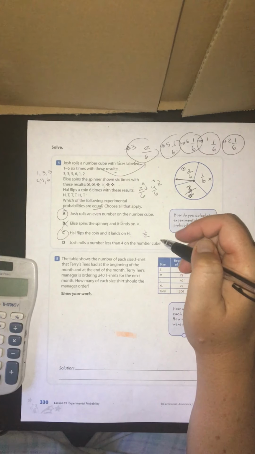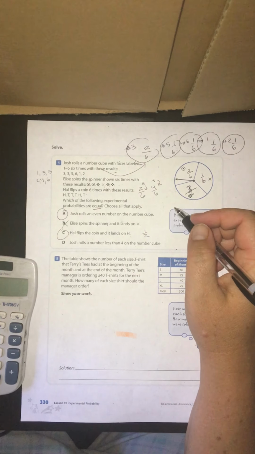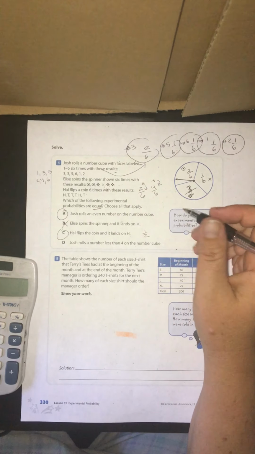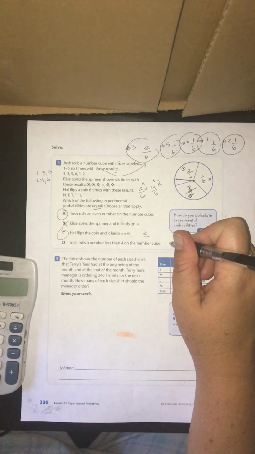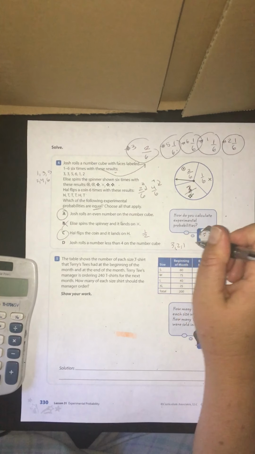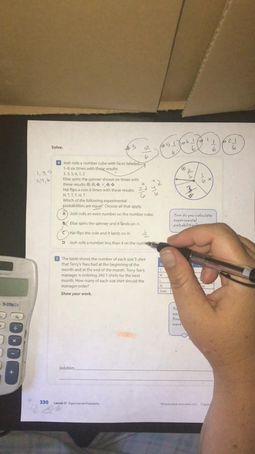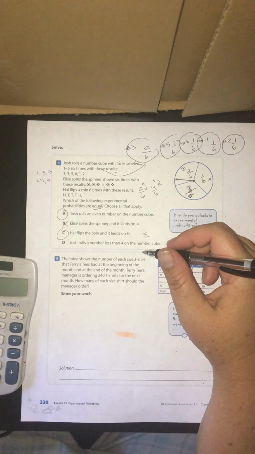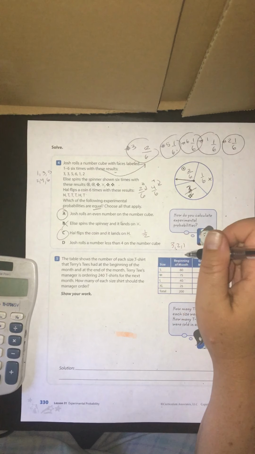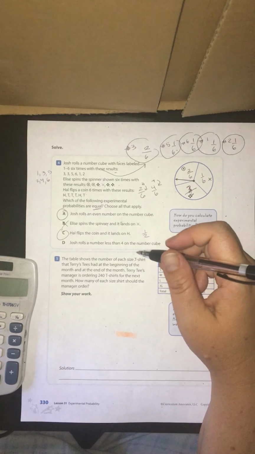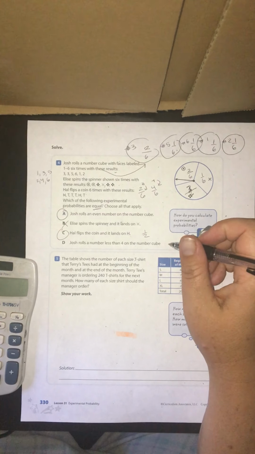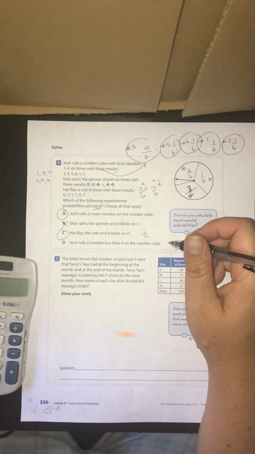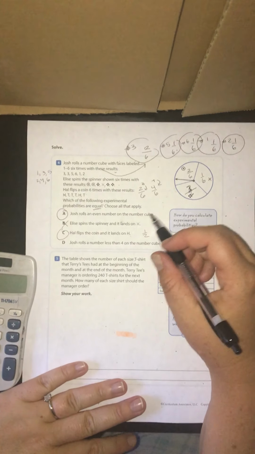Rolls a number less than 4. Is that going to be equal? No, because less than 4 would be 3 and 2 and 1. And that probability is less than half. Yep. All right.